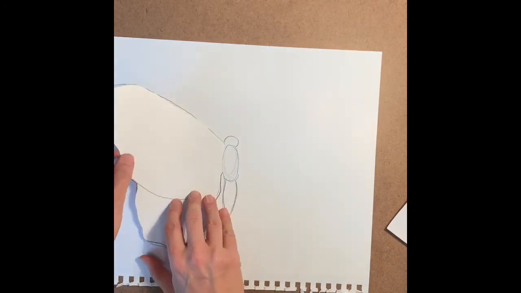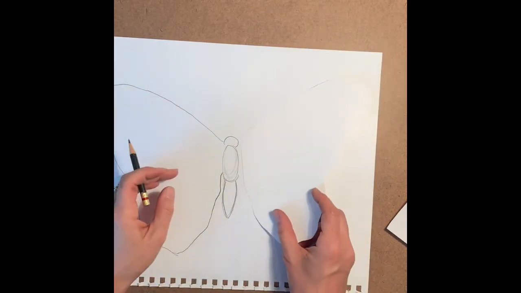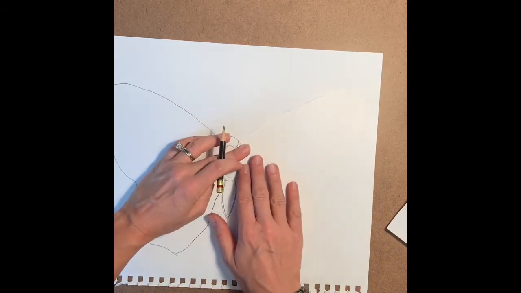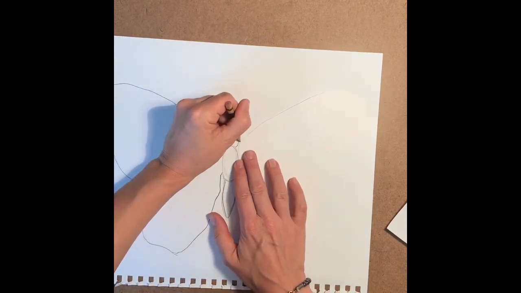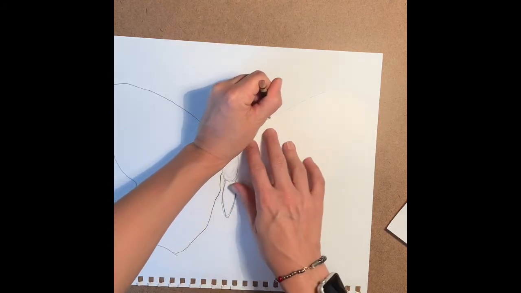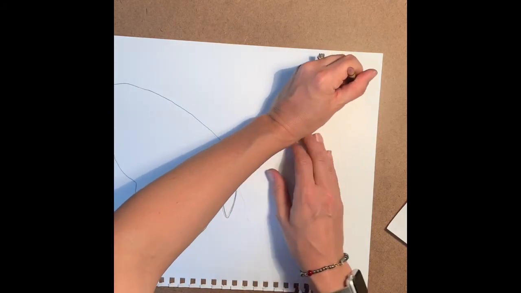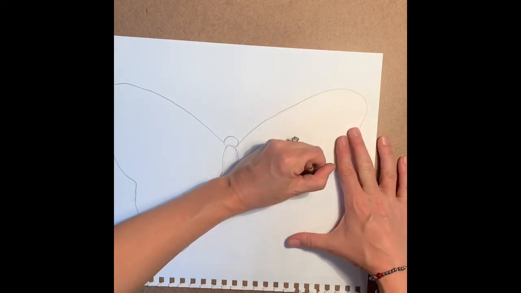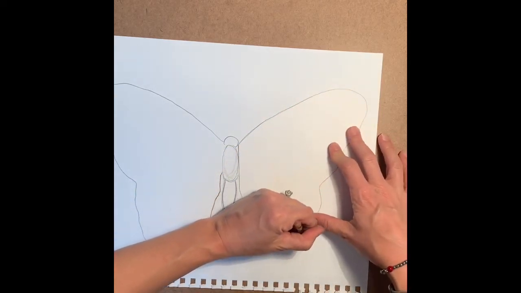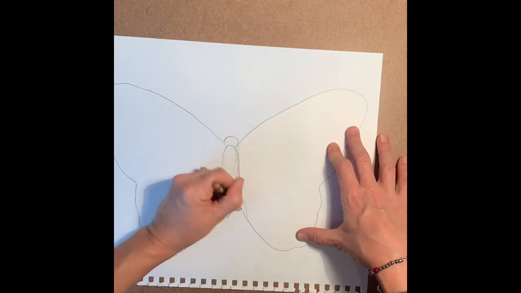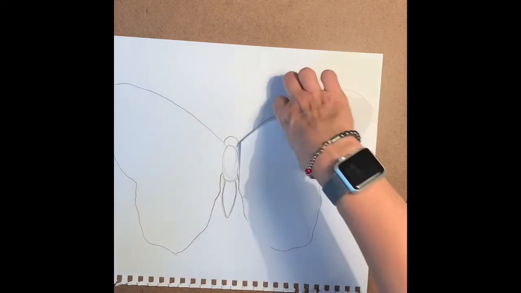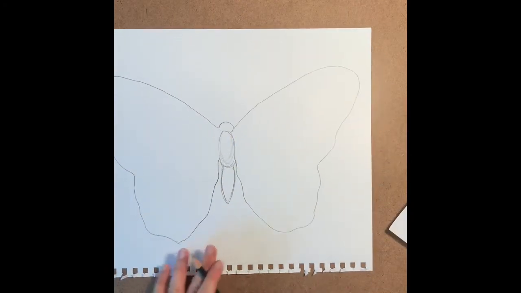Okay, and then I'm going to flip it over on the other side of the body and place it just so. And then I'm going to draw the other wing. Okay, and then pull it away and you have a nice shape of a butterfly.